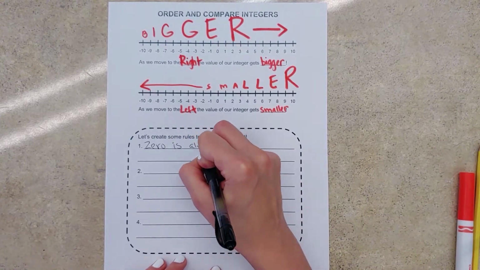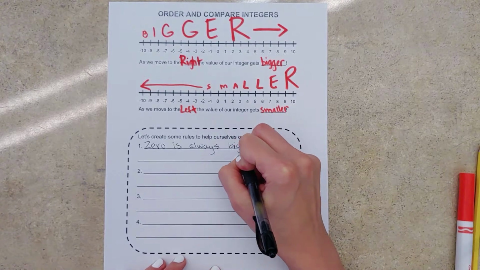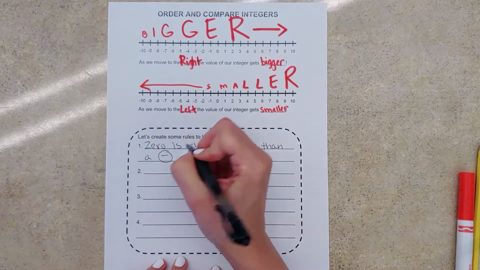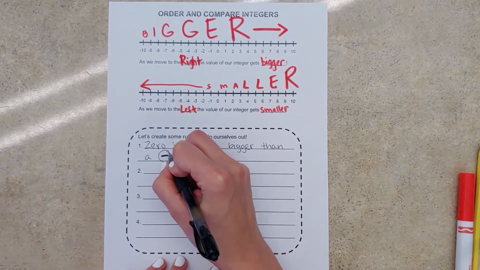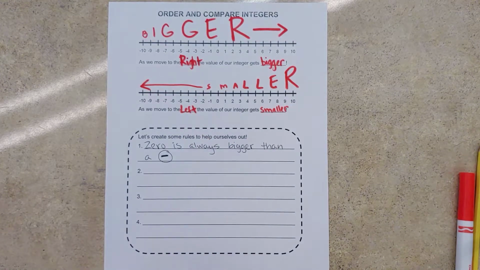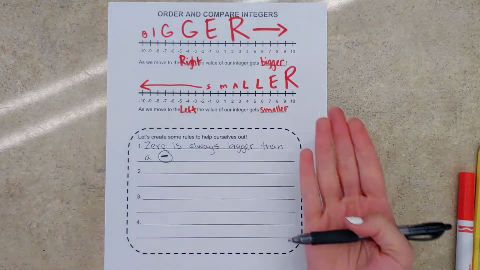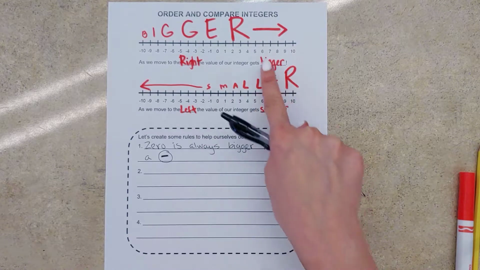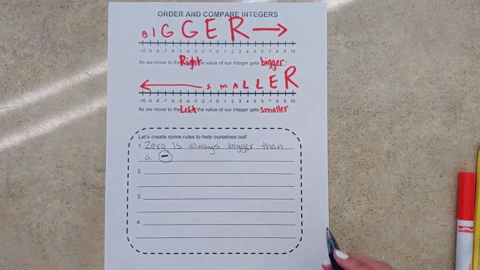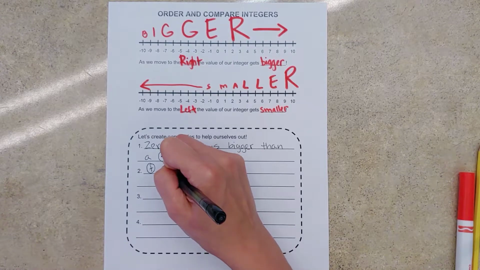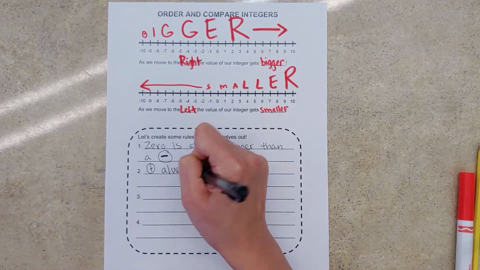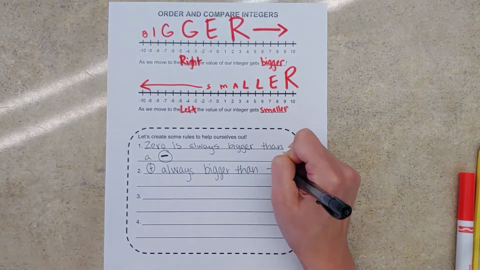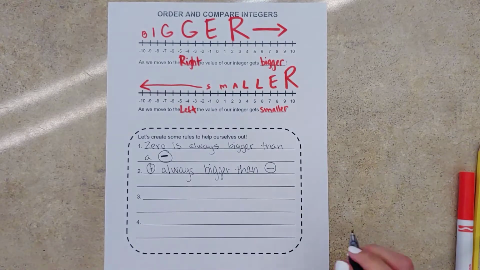And I'm just going to use kind of like a little tile there with a negative symbol. The second thing we did was compare positives versus negatives. And even just looking at here, I know that a positive number is always going to be bigger than a negative. So positives are always bigger than negatives. Always, always, always.